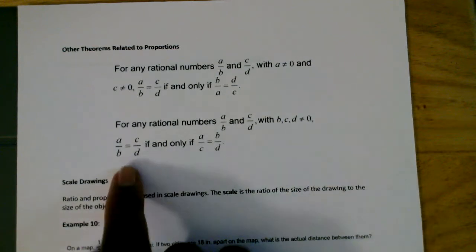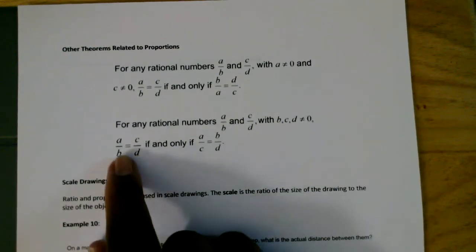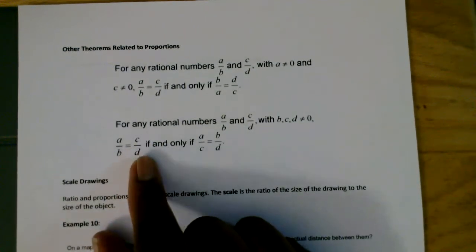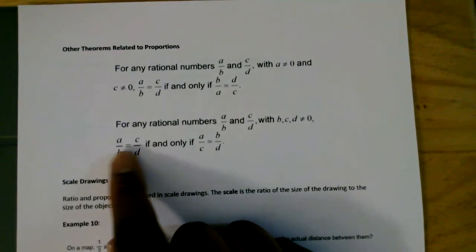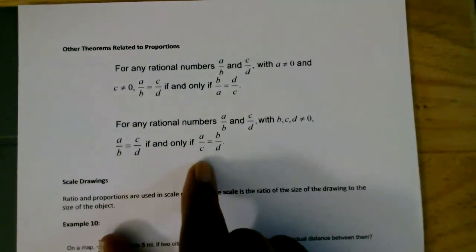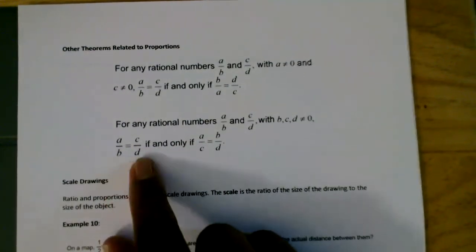And this other theorem deals with pretty much the same thing. For rational numbers a over b and c over d, where b, c, and d are not zero, a over b will still be equal to c over d if I do this: a divided by c, going this way and writing it as this ratio, and b over d as that ratio. Still going to be equal. So those are just some theorems that we use in proportions here.